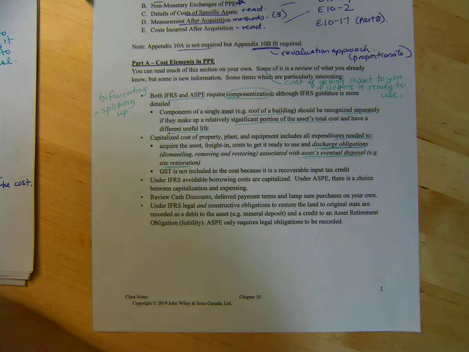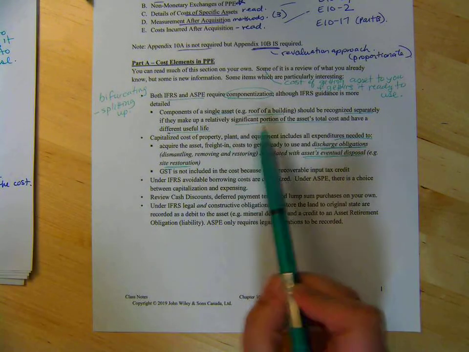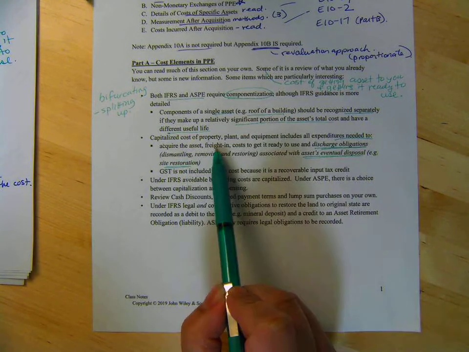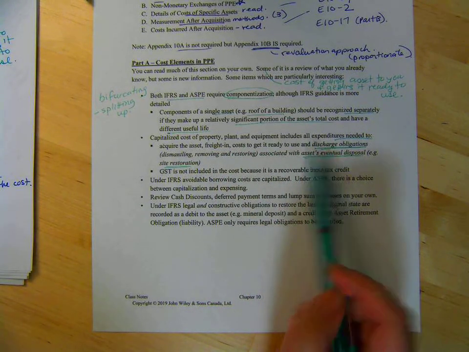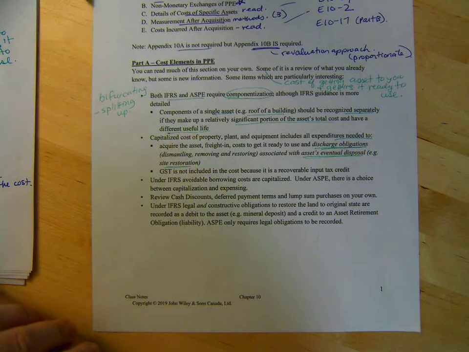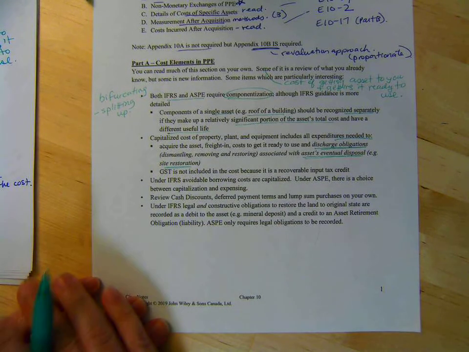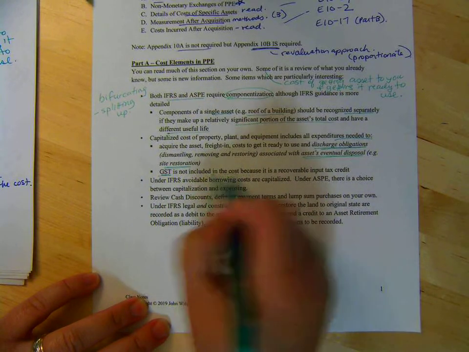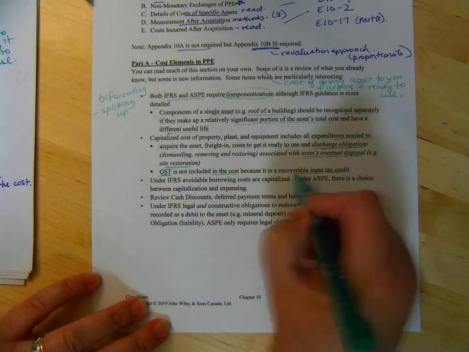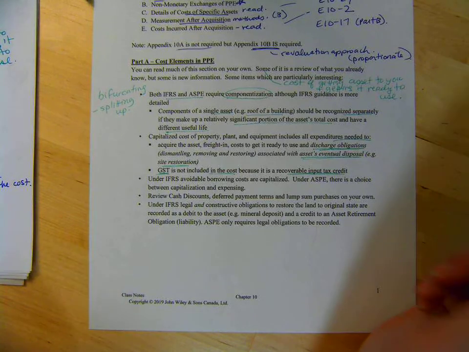So you buy a gas station, all the costs to acquire it, set it up, get it ready to use, and then you have to add on the cost of what it's going to cost you to restore that land once you're done with it. So you've got to add that in. Note GST is not included in the cost because it's a recoverable input tax credit, so you get it back as a business.